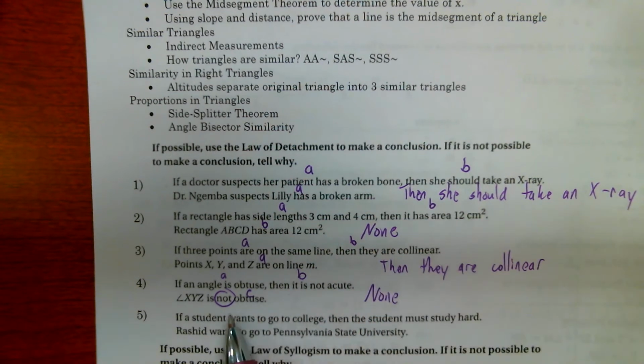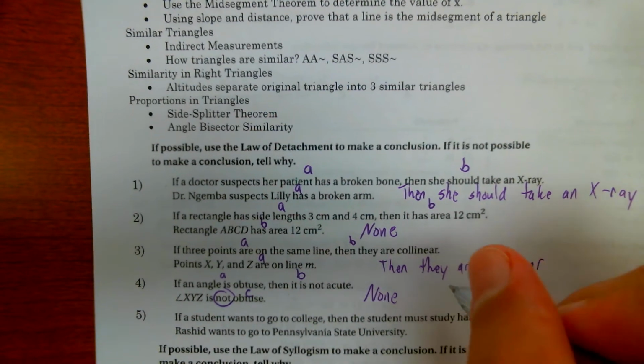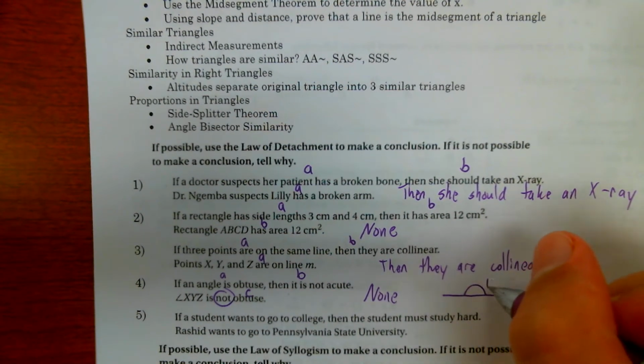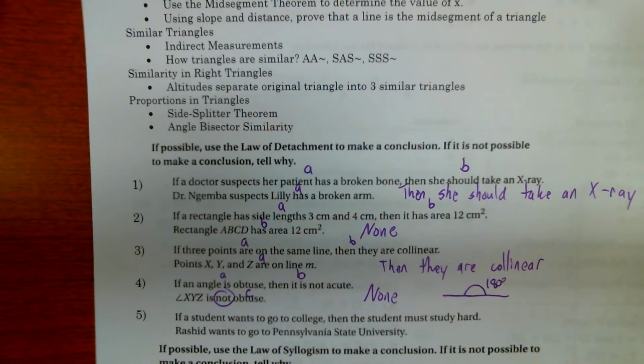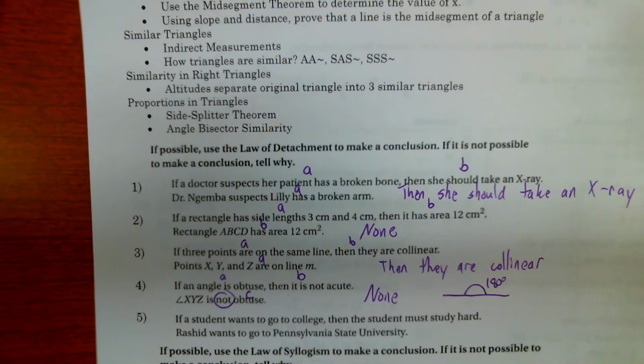I can't make a conclusion. If it's not obtuse, I can't conclude whether or not it's acute. You might say, oh, if it's not obtuse, then it has to be acute. Not necessarily. What about a straight angle? That's 180 degrees. That's not obtuse or acute. So I can't make a conclusion there.